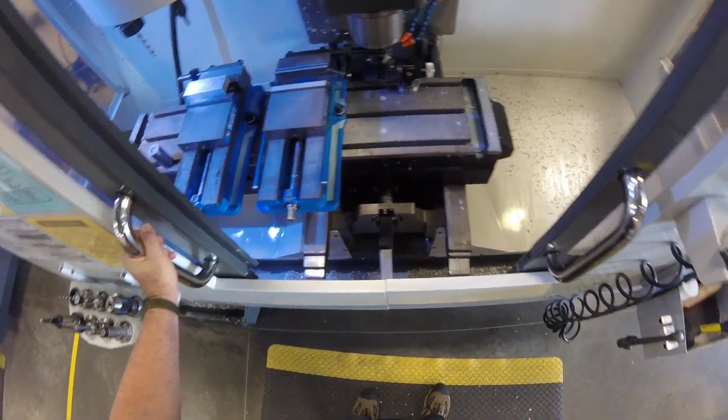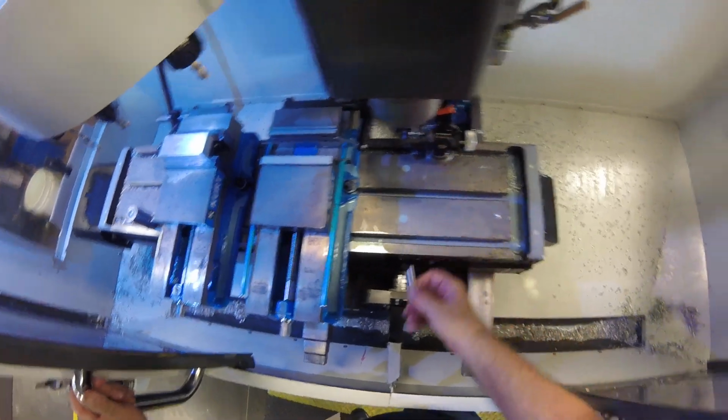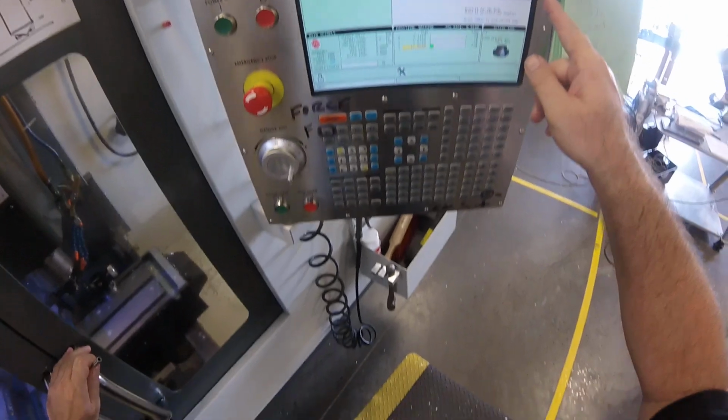That should be clear. I'm going to bring it down a little bit closer. And if I'm not sure about my space, I could just double check my space. That's pretty good right there. Alright, now we have to shut the doors. We've got to write the program now.